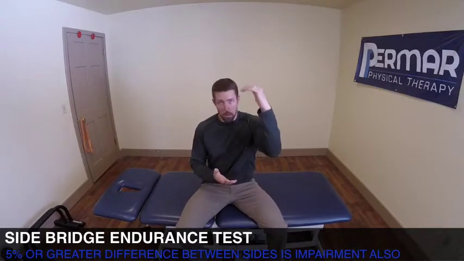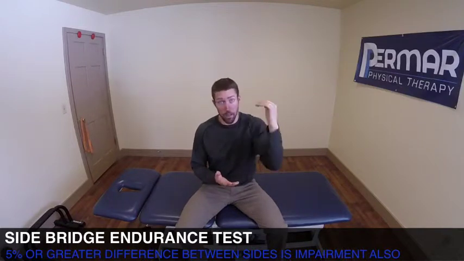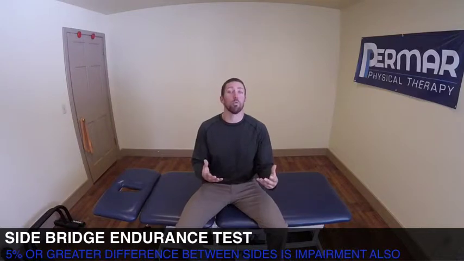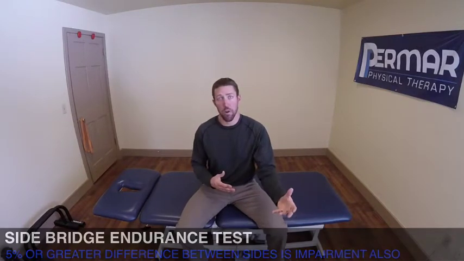So you would just divide the left time by the right time, and vice versa. See if there's a 0.05 or greater difference between sides. If there is, that needs to be addressed.